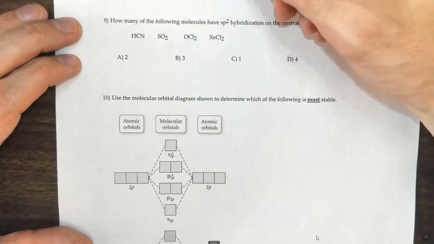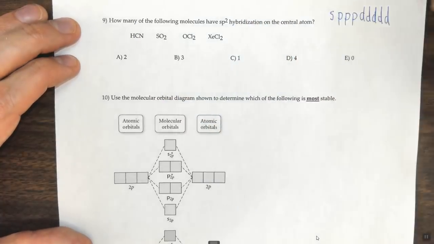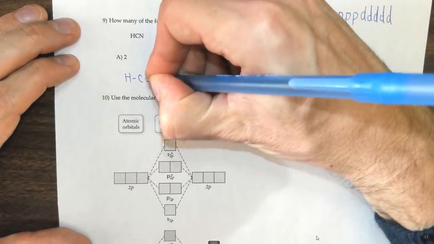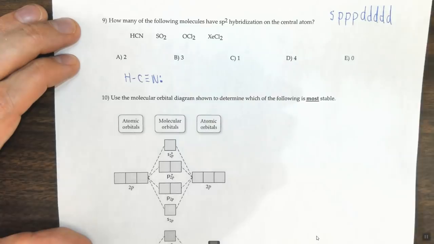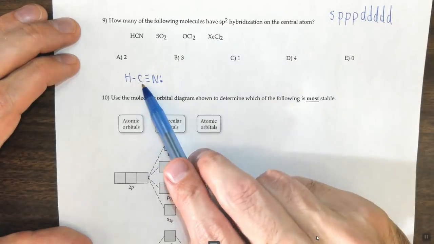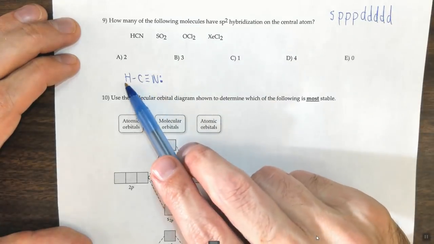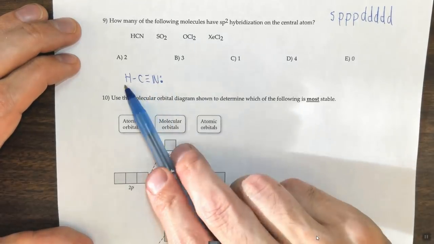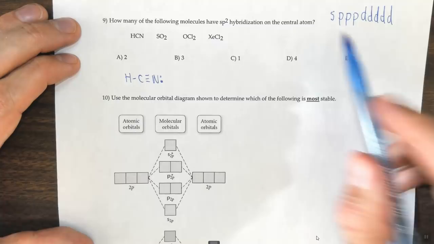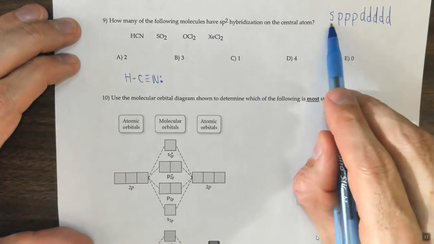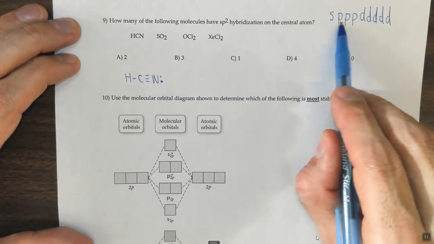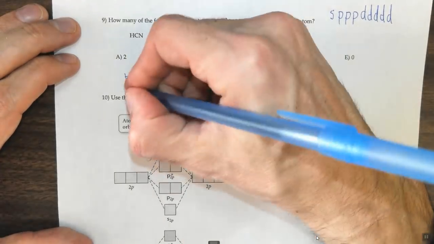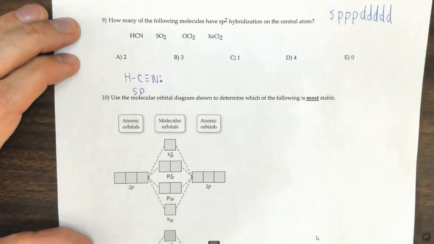Let's draw HCN. Needless to say, the first thing you need to do here is to draw the Lewis structure. So HCN, a nasty molecule, hydrogen cyanide. Now let's look at the central atom. How many domains does it have? It has 2 domains. The hydrogen and the nitrogen, so 2 domains. If it's got 2 domains, it needs 2 orbitals to hybridize, because those electrons in those domains are going to be in hybrid orbitals. So this one is sp hybridized.